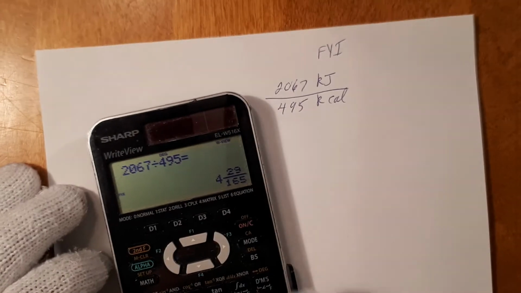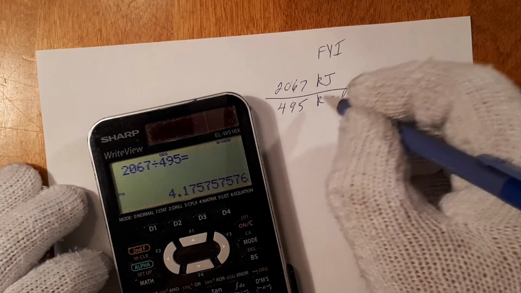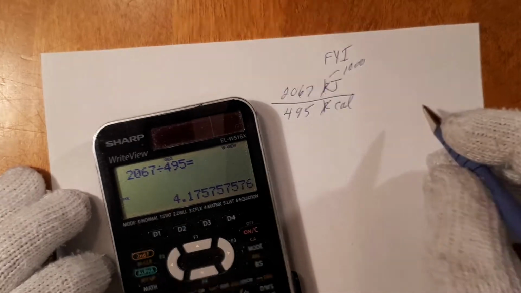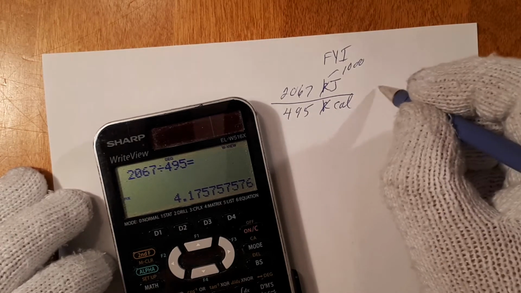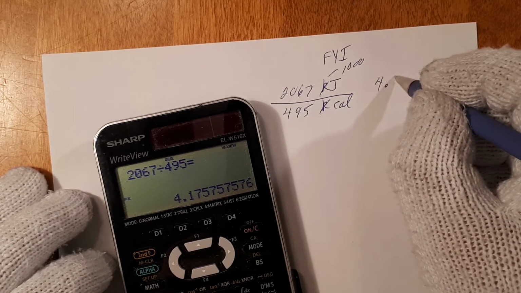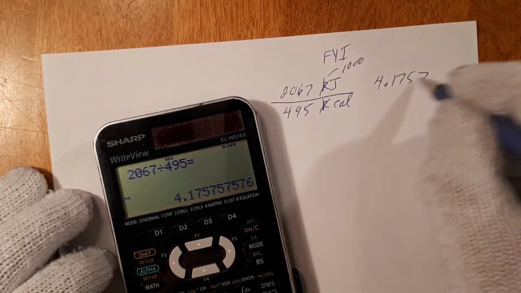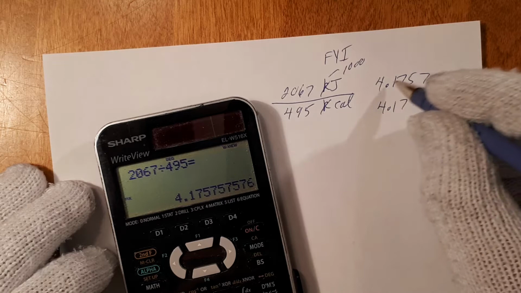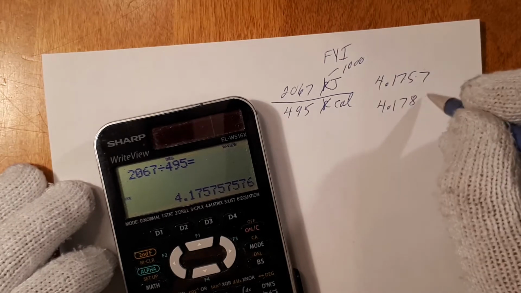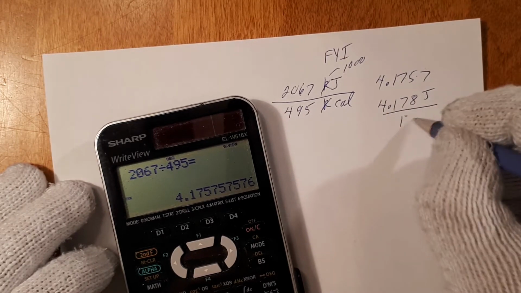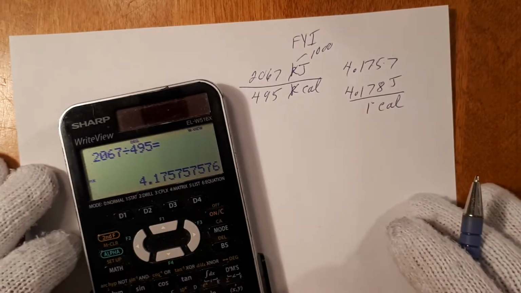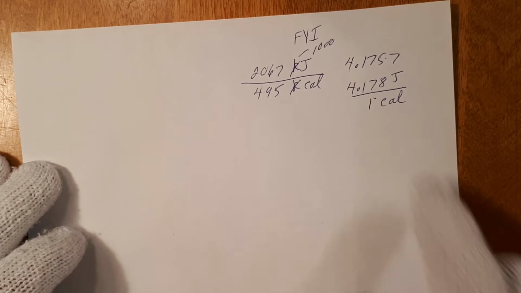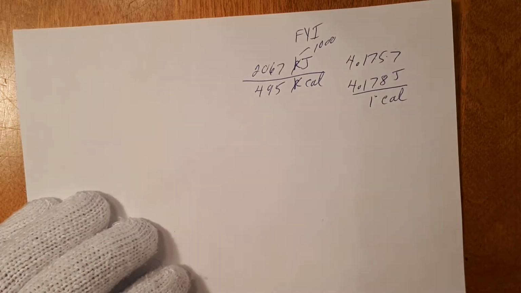We have a number. And the kilos and the kilos, that represents 1,000. The two cancel out, so I have joules to calories. And that answer is 4.1757. We'll say 4.178 joules per 1 calorie. And that's from Poland.